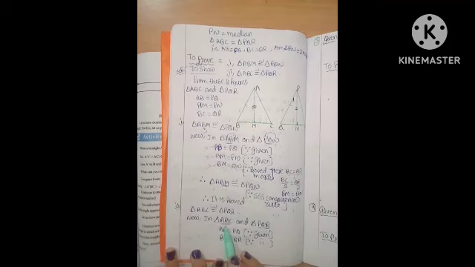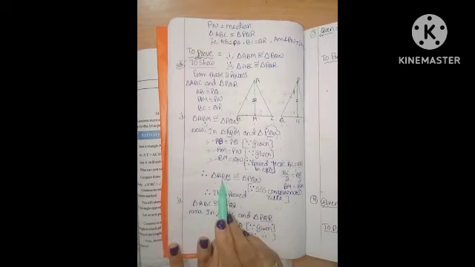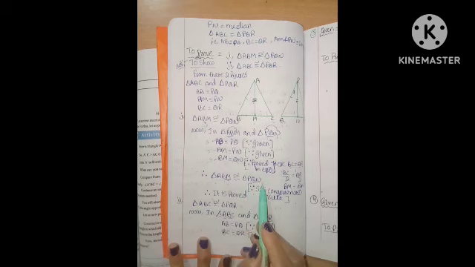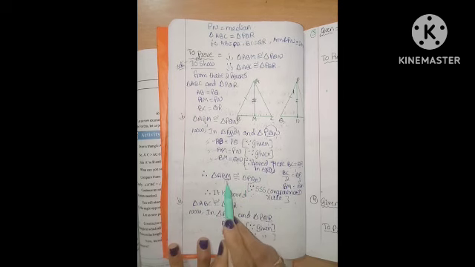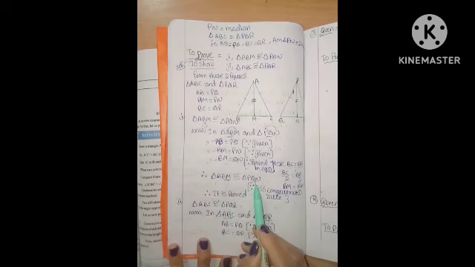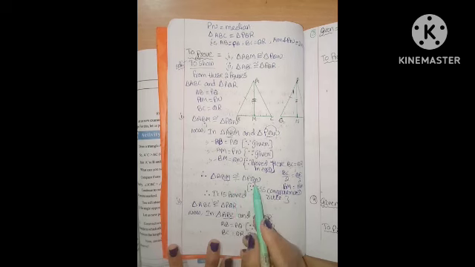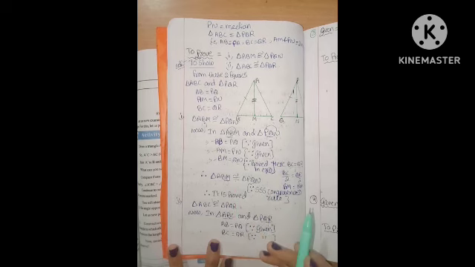These two triangles, ABM and PQN, are congruent only. Whenever two triangles are congruent, CPCT also applies. CPCT means the corresponding sides and angles are also equal.